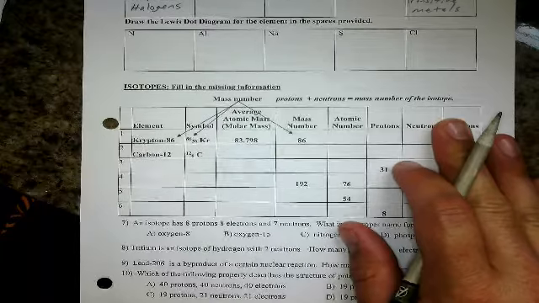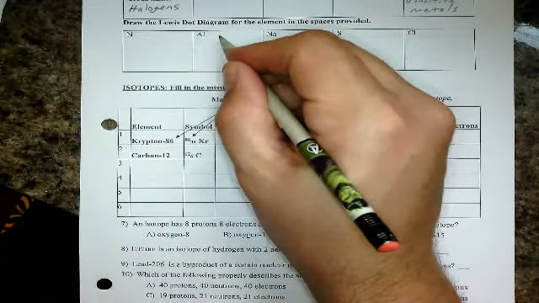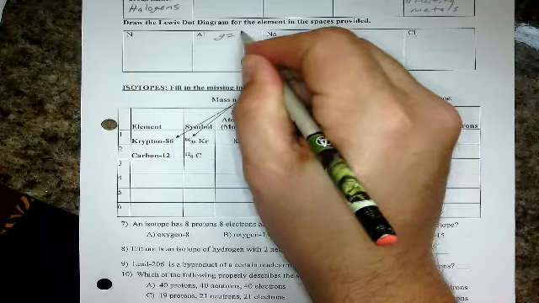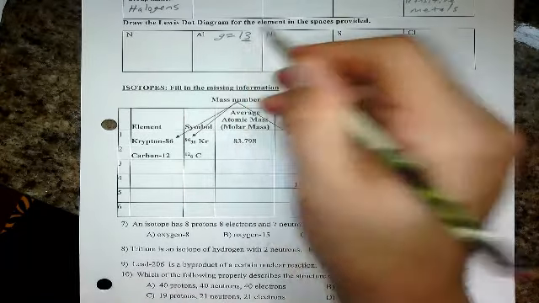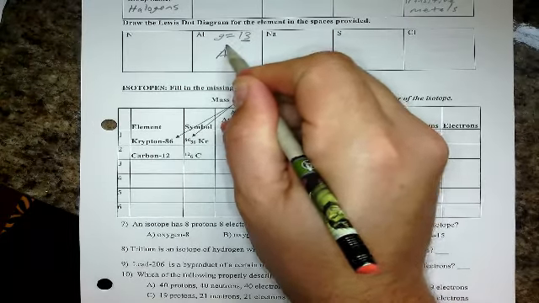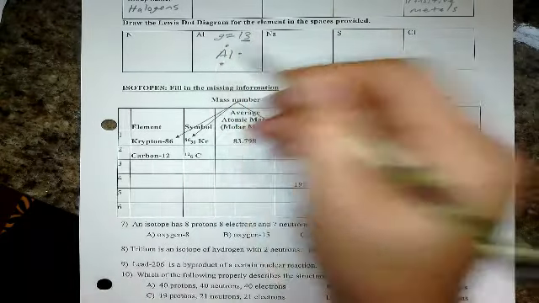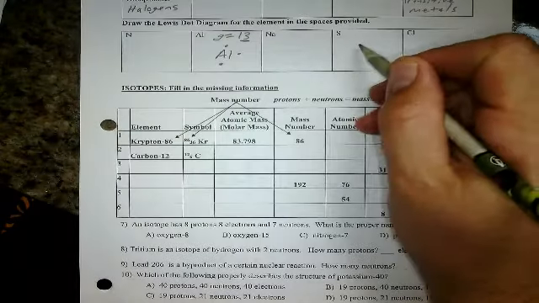All right, so to draw the dot structures on the next section, not that hard. Find the element, figure out what group it's in. So for example, aluminum's in group 13. You only pay attention to that second number. So you draw aluminum, 1 dot, 2 dot, 3 dot. Okay. Same with sulfur.